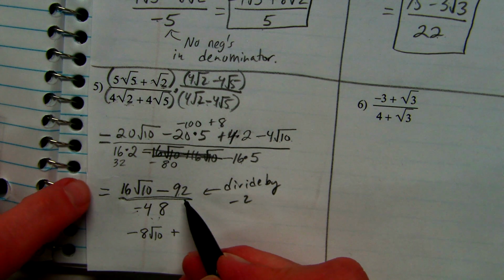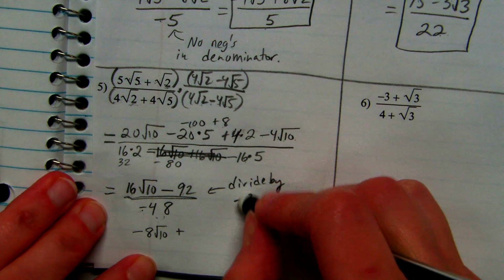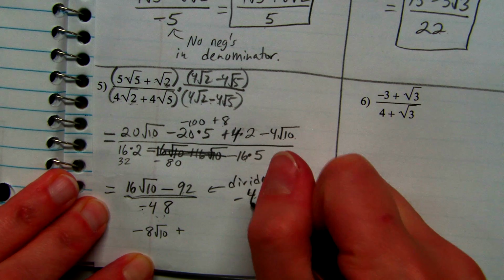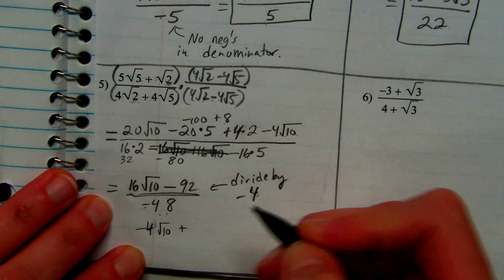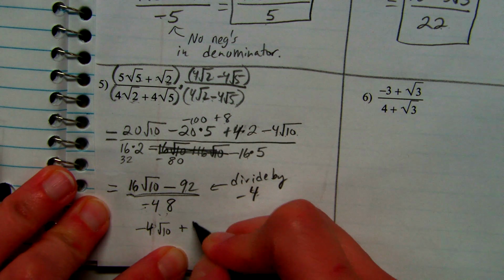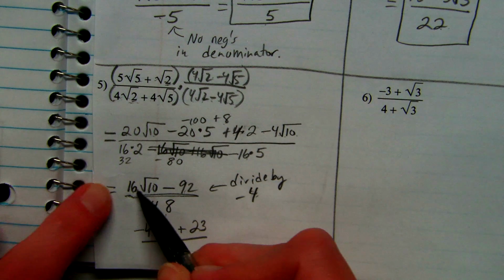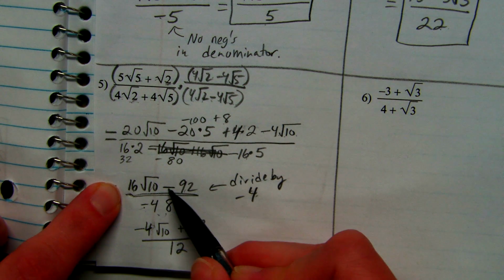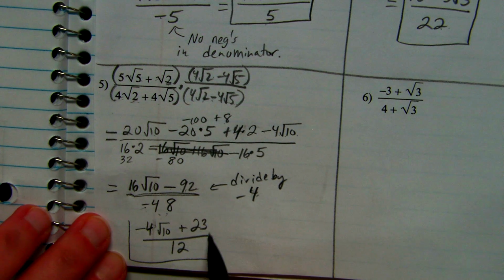My number doesn't look right. I think we can divide by 4. Let's go back. Let's divide by negative 4. I missed that. So this will be negative 4 radical 10 plus 23 and positive 12. So I divided 16 by negative 4, negative 92 by negative 4, negative 48 by negative 4, and then we are done.